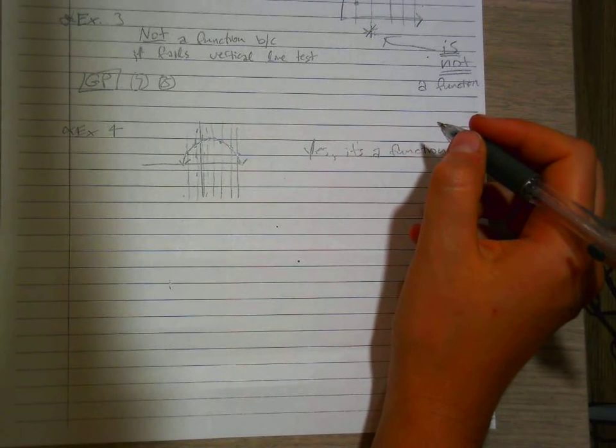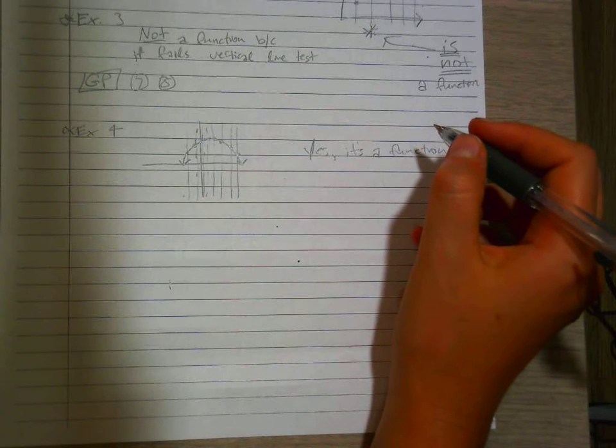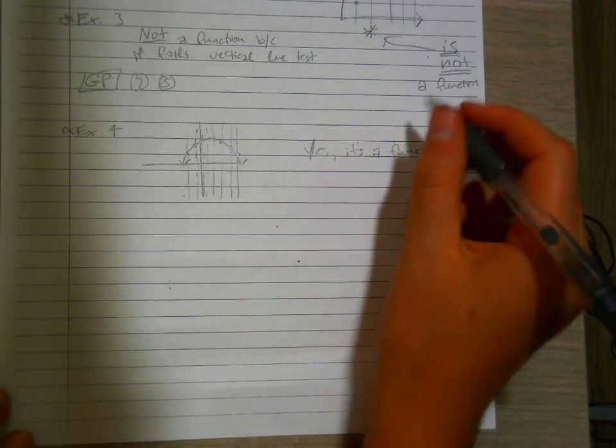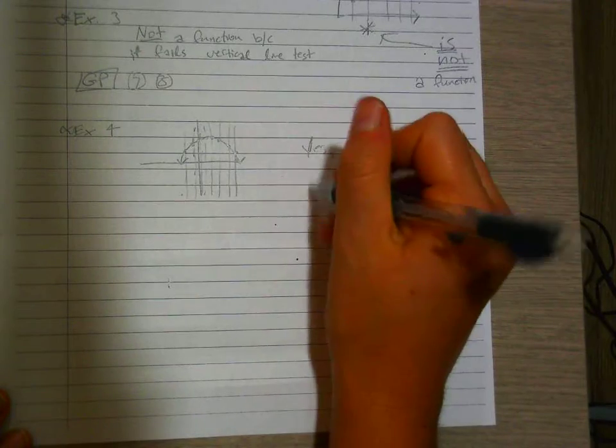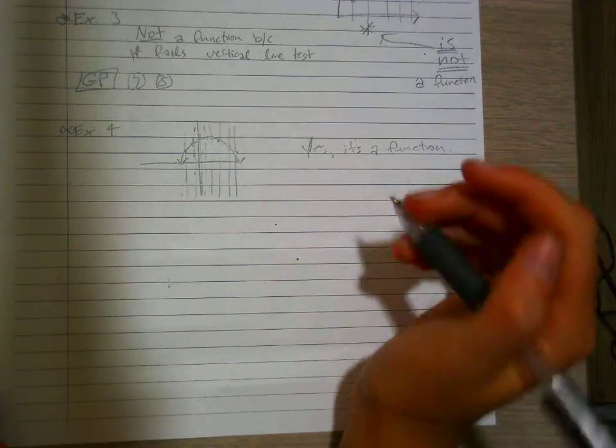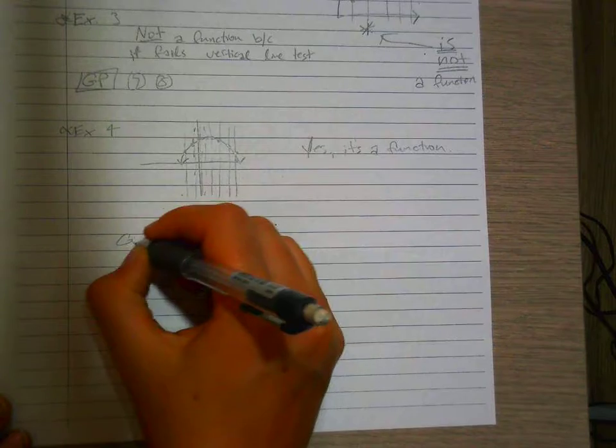So basically, this is how you do it. If it were a curved line this way, and it went like that, then you would see that it's not a function. But you'll see that in the guided practice. So try the guided practice 9 and 10, and that's all for this video.